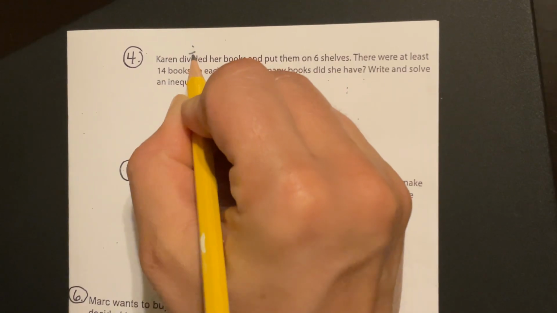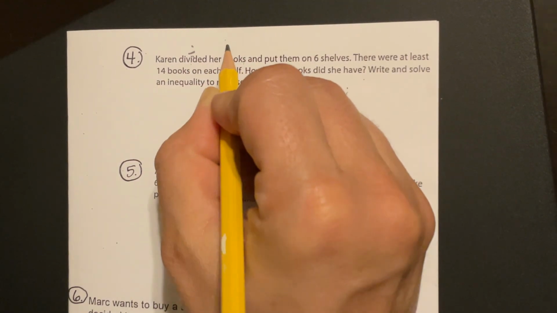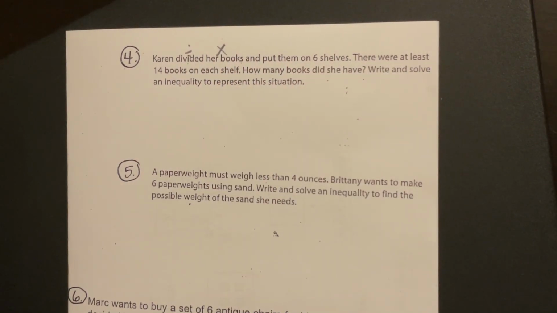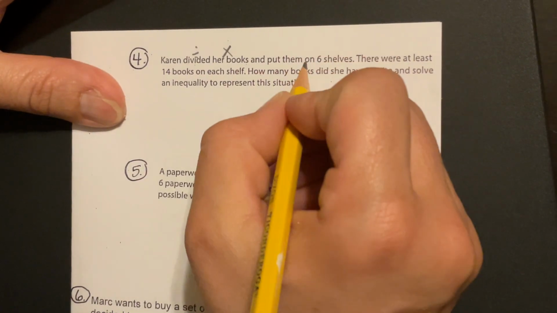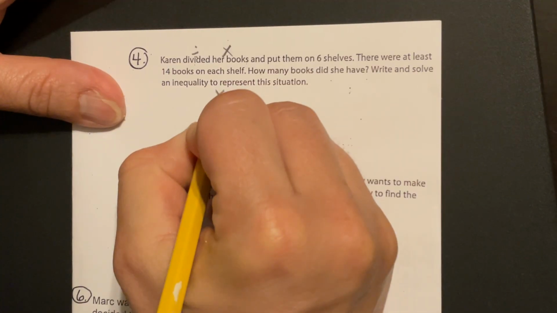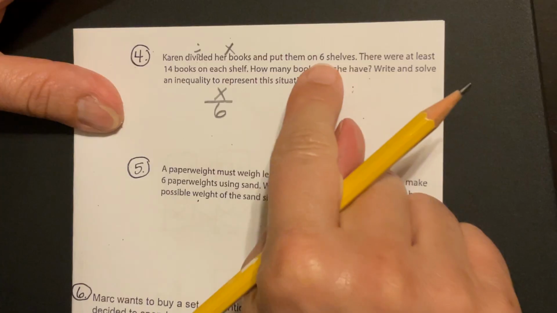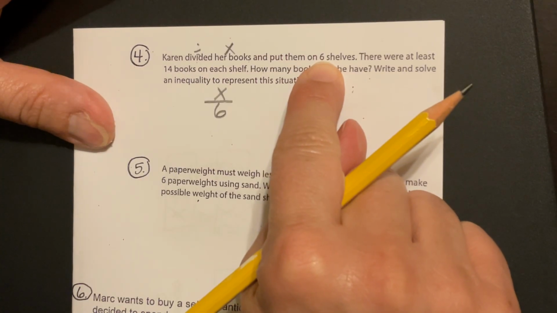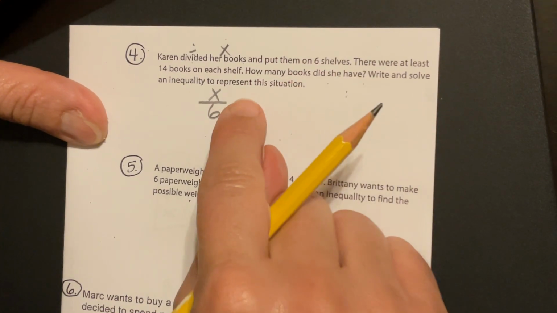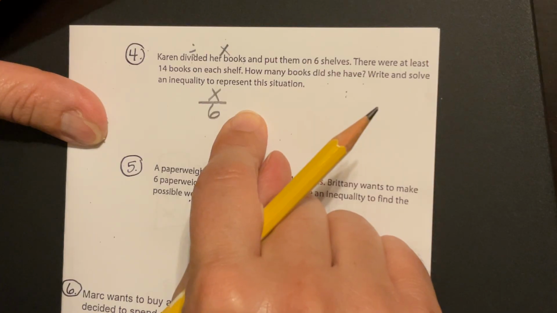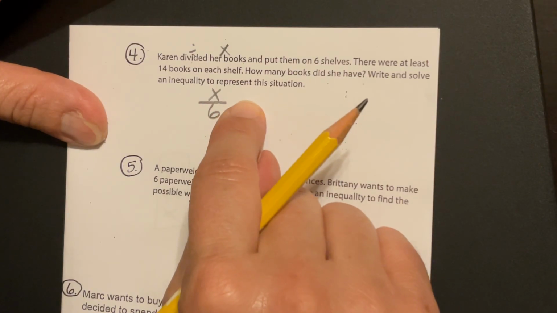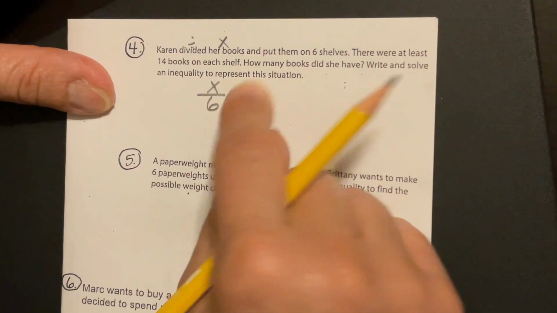Karen divided her books, okay, there's my X, I don't know what that is, and put them on 6 shelves. Oh, well, I know she started with X books and she divided them into 6 groups. There's my 6 shelves. We are not babies anymore. Fractions are division. Write it as a fraction problem.